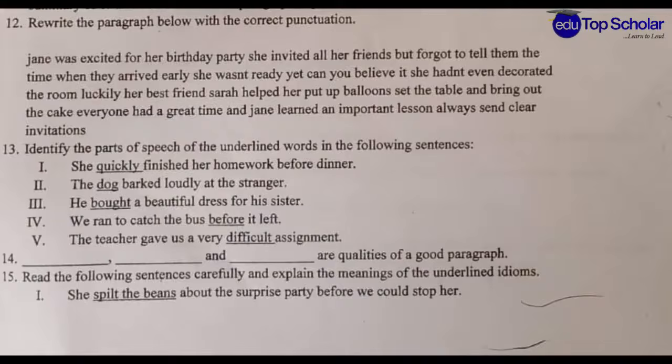Number 14, question number 14. Hope I'm not too fast, please. Just follow.